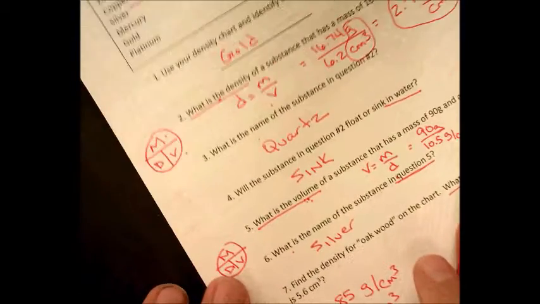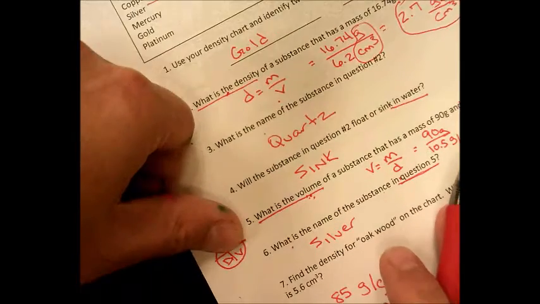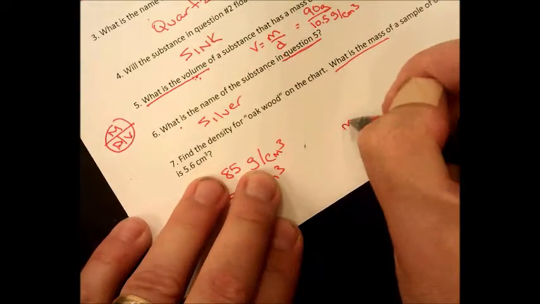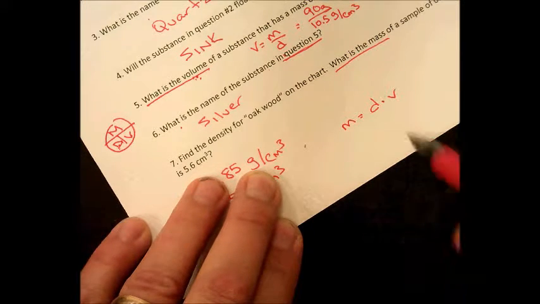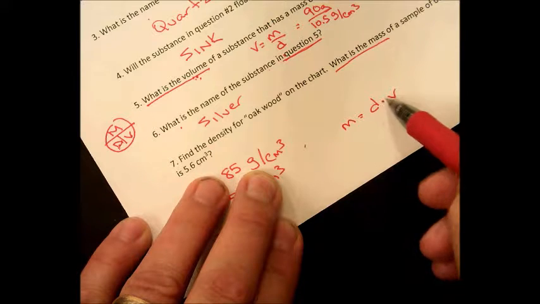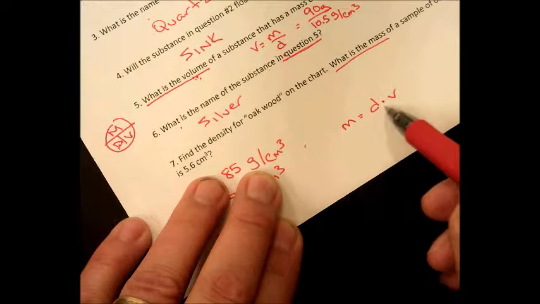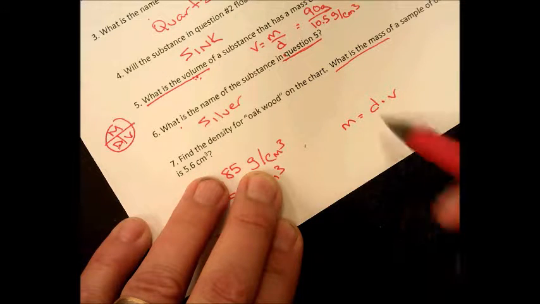I'll just use my little density circle I've already drawn. If I'm looking for mass right here, I cover up the M, and it gives me the equation D times V, since they're side by side, so density times volume. So mass equals density times volume. I just put a little dot there instead of an X for multiplying, since I'm using letters, sometimes that can be confusing, like D X M. The little dot represents multiplication. So I have mass equals D times V.